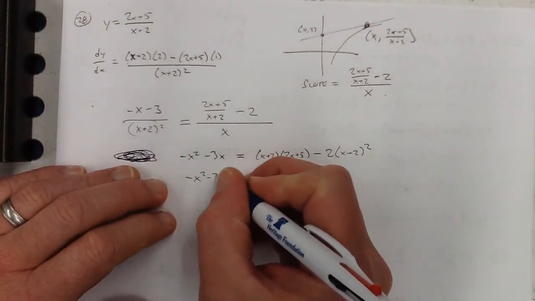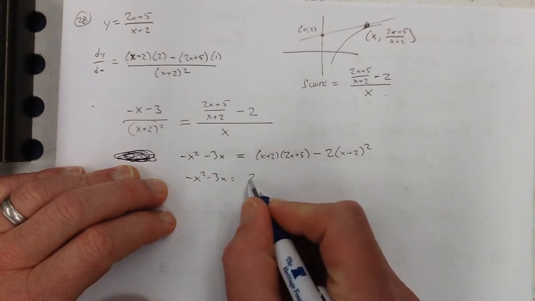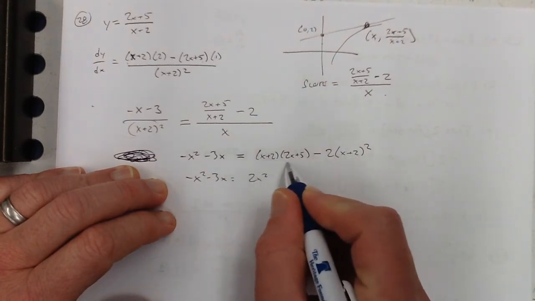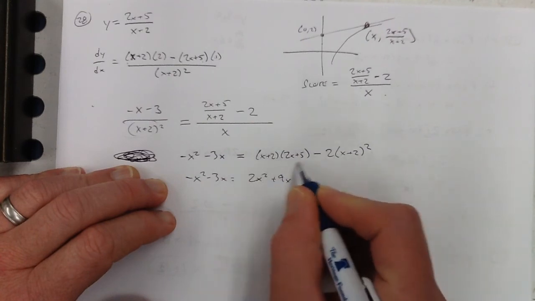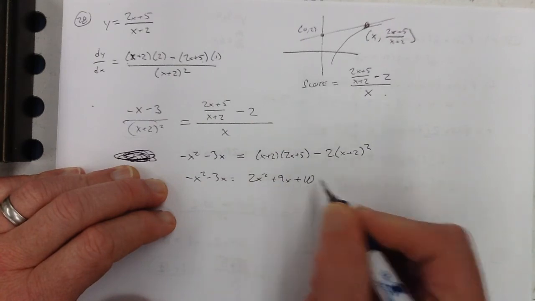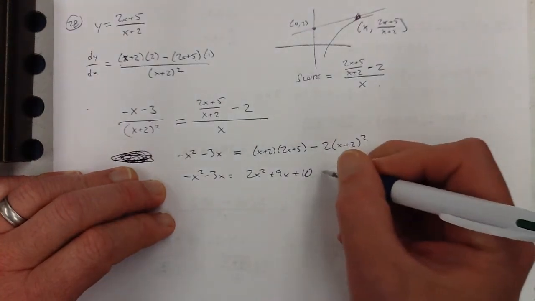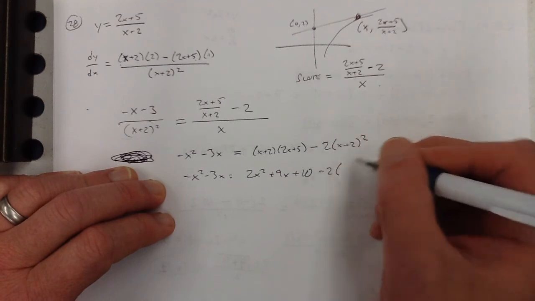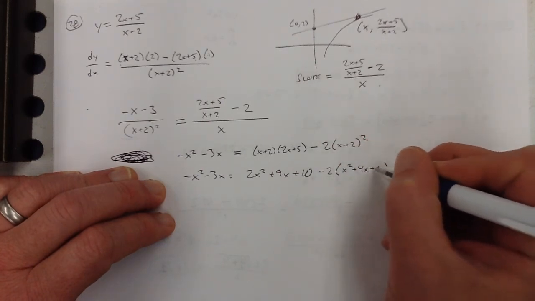Minus x squared minus 3x, foiling this out, 2x squared plus 5x plus 4x plus 10, and then minus 2 times (x squared plus 4x plus 4).